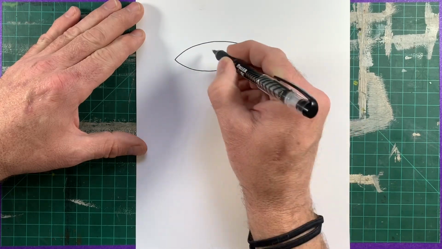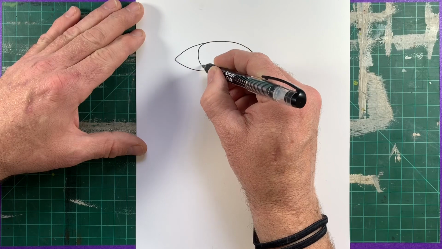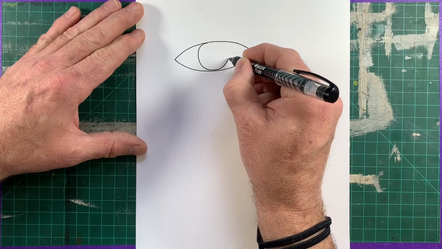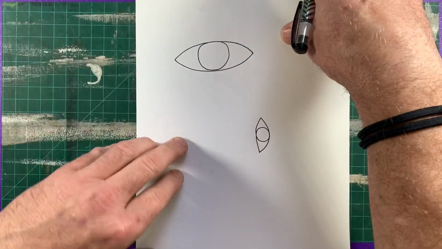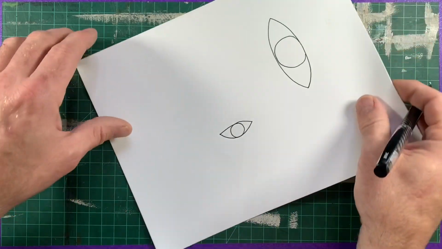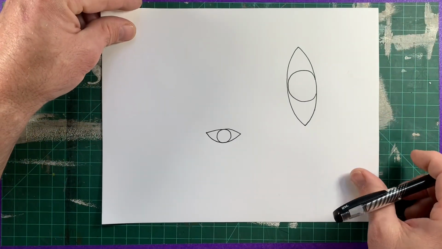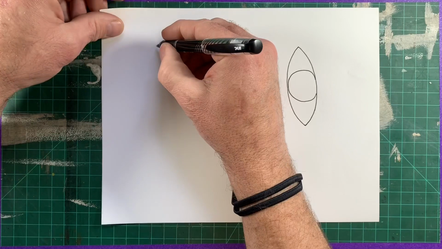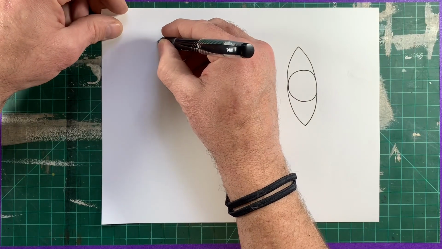I have two eyes, so I want to make sure I have two eyes in my picture. You can draw these however you want. I suggest keeping them simple. Always rotating the paper after the last drawing.